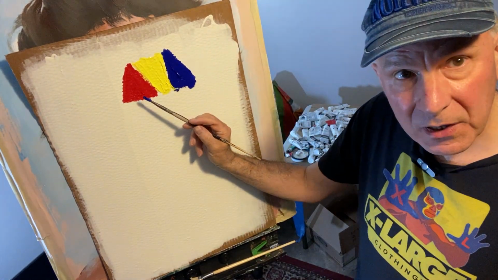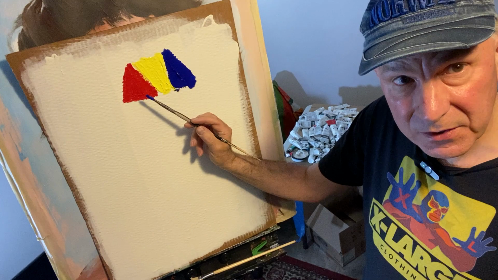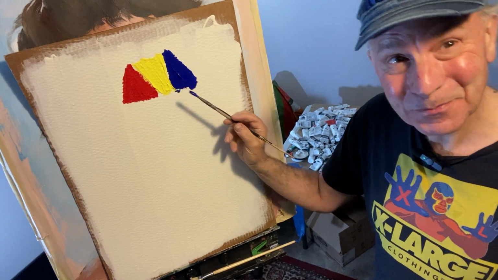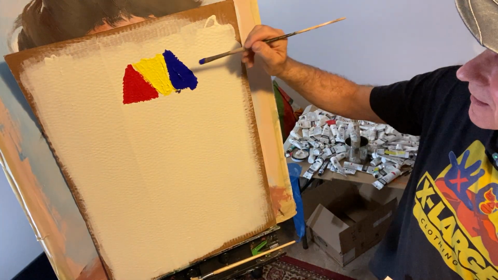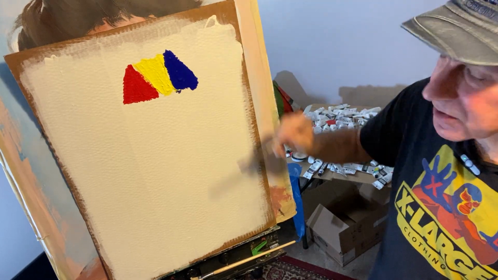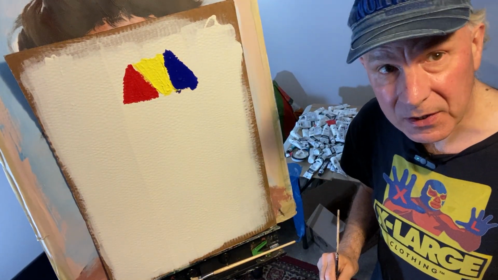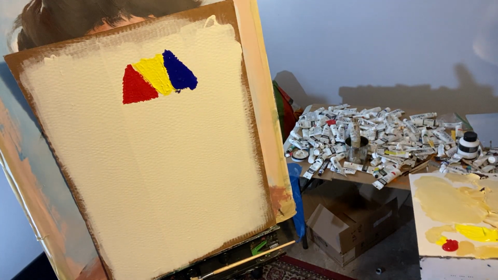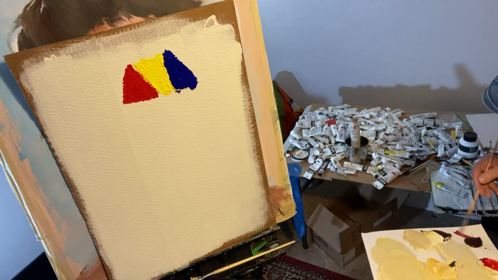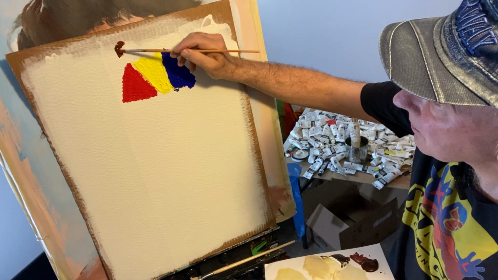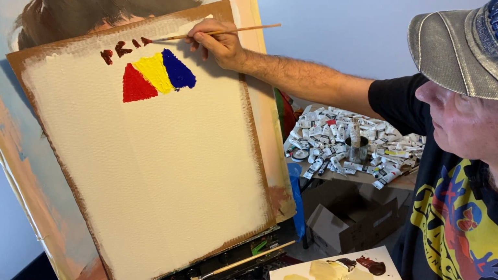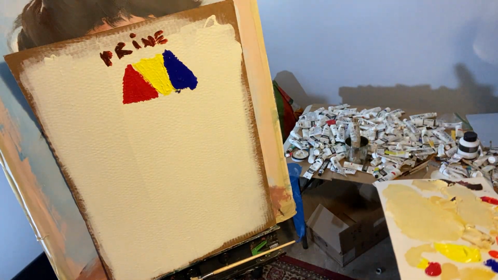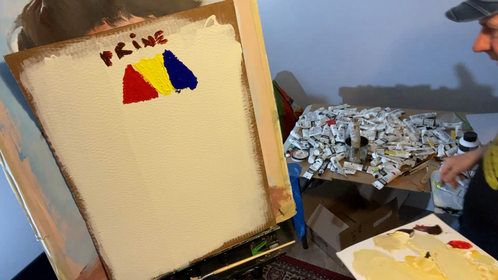You can't take 2 colours and mix them together and create red. It doesn't work. You can't take 2 colours and mix them together and create yellow. Try it, it won't work. And there aren't 2 colours that you can mix together and create blue. Hence they are called prime colours. Okay, prime. P-R-I-M-E. Prime colours.